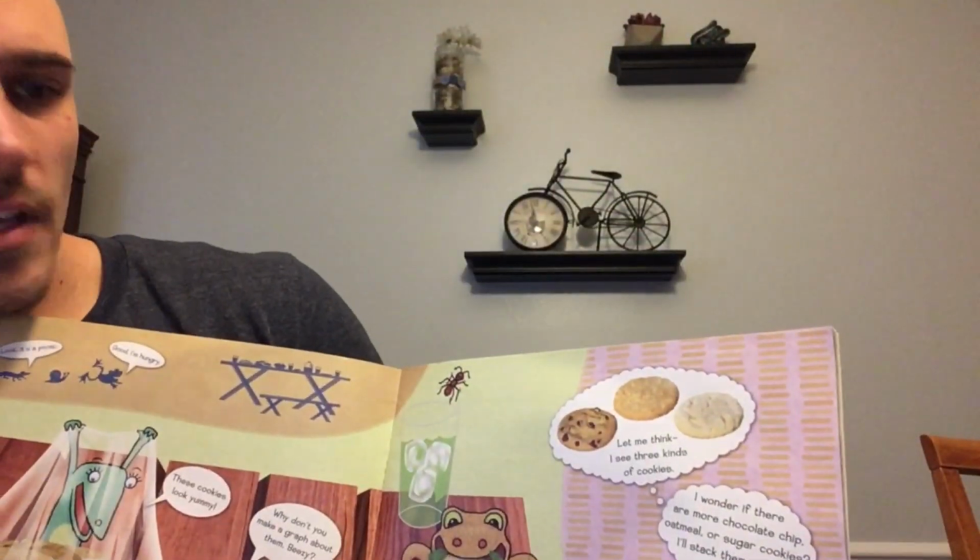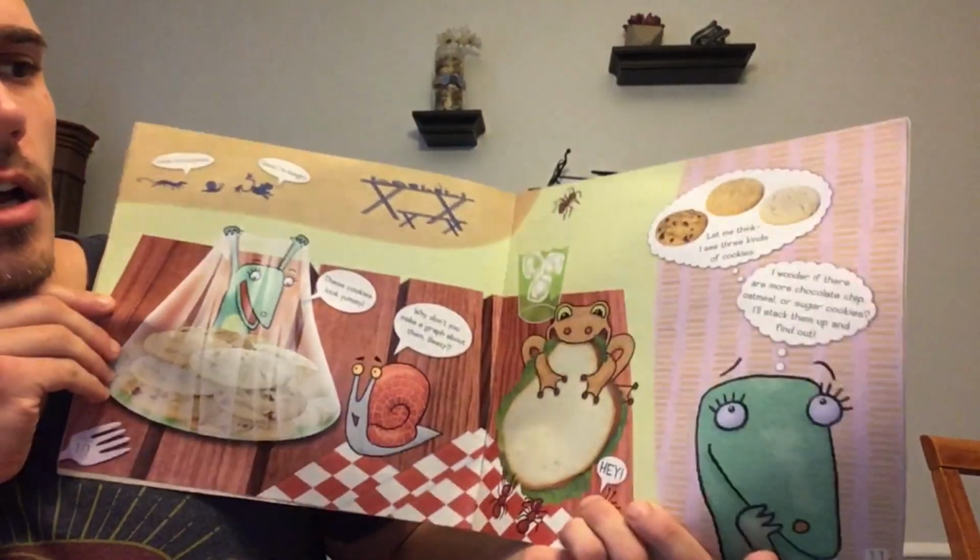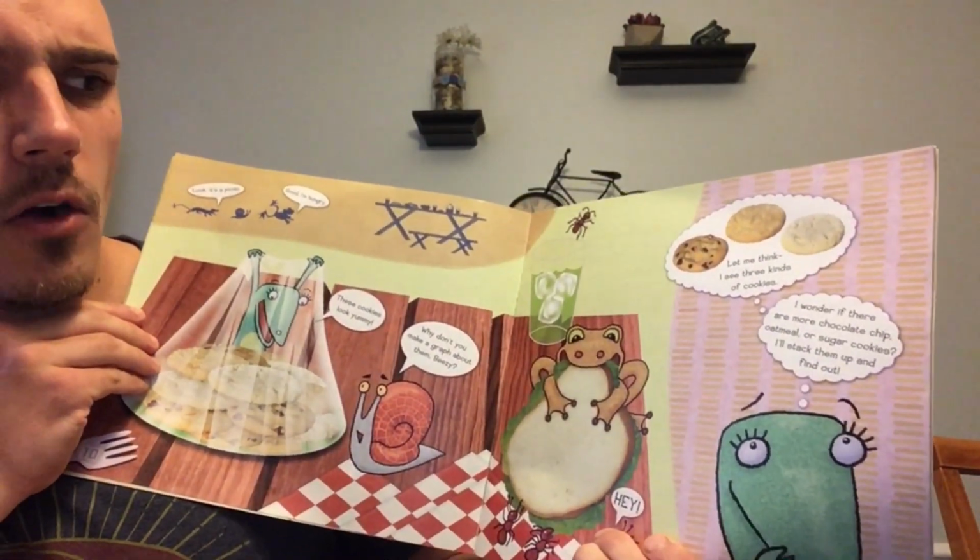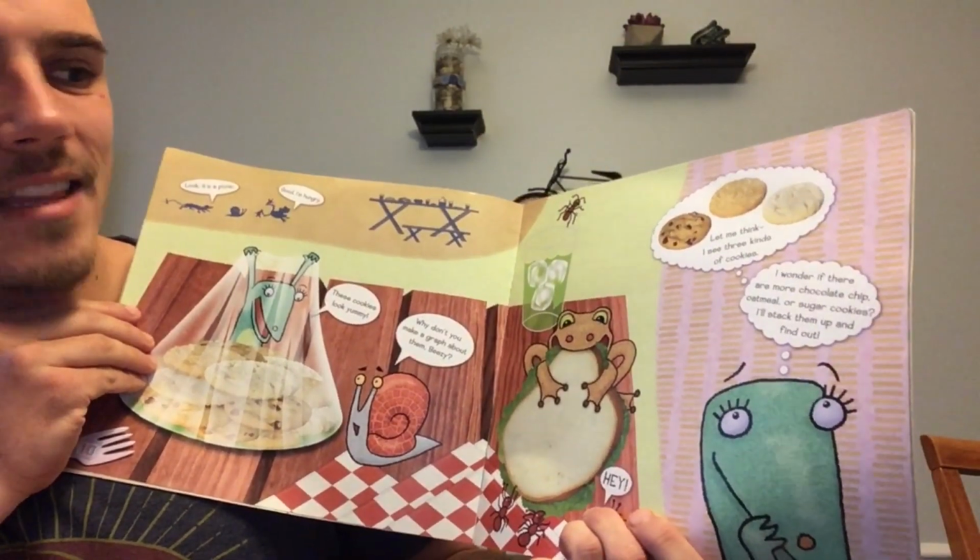Let me think. I see 3 kinds of cookies. I wonder if there are more chocolate chip, oatmeal, or sugar cookies. I'll stack them up and find out.